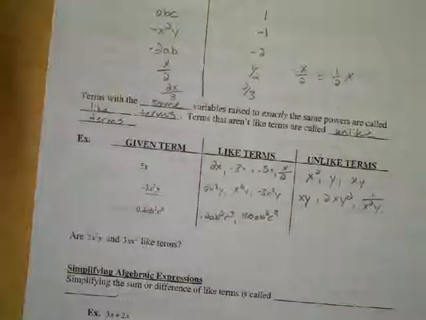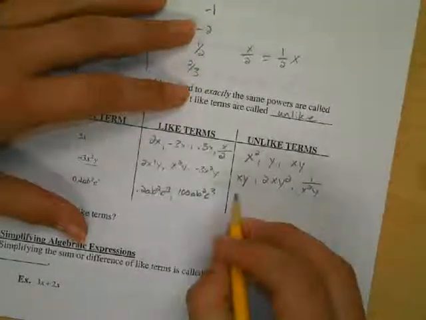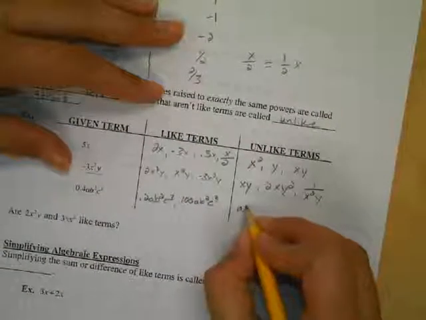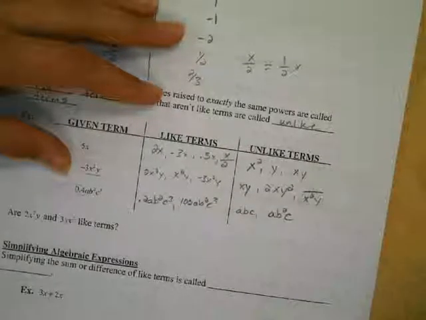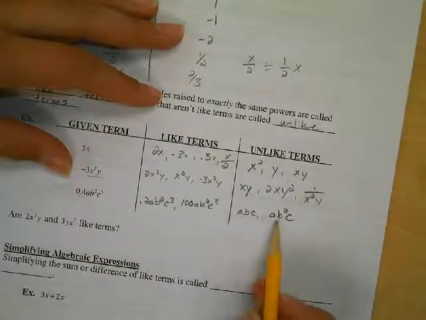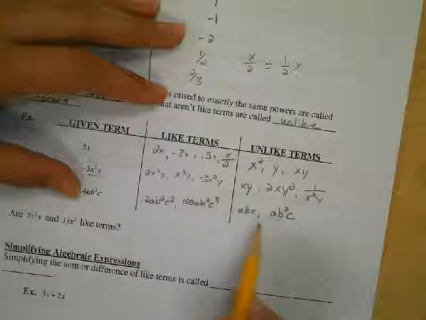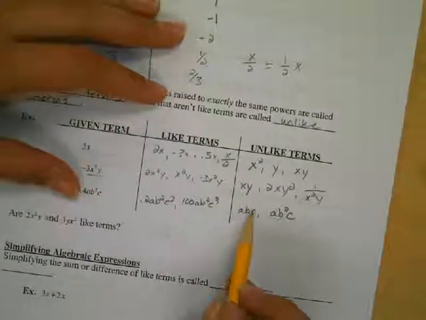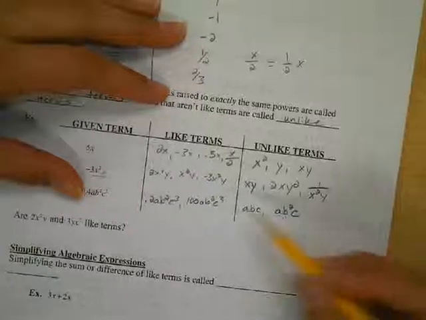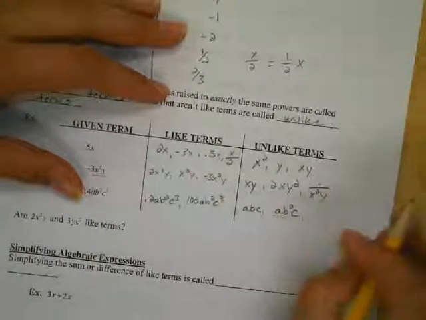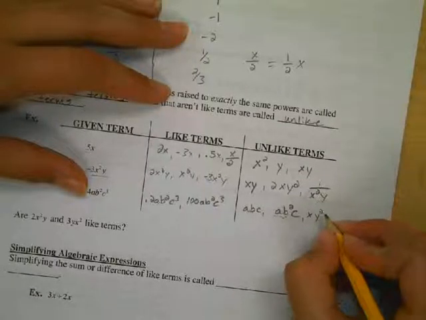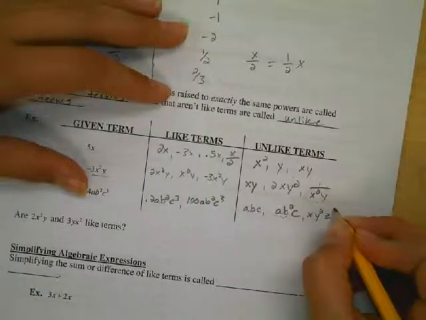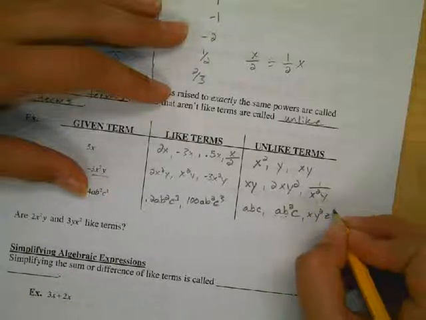Okay, hopefully by now we're getting that idea in there. So for unlike terms, abc would not work. ab squared c does not work. All of them have to match. It's not okay if only some of them match. Every one of them has to have the exact same variable with the same exponents. Obviously we can't just switch variables. You can't say x squared y or xy squared z cubed. Those are different variables, which means it's not like terms.